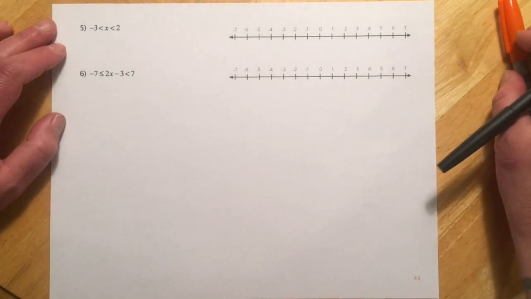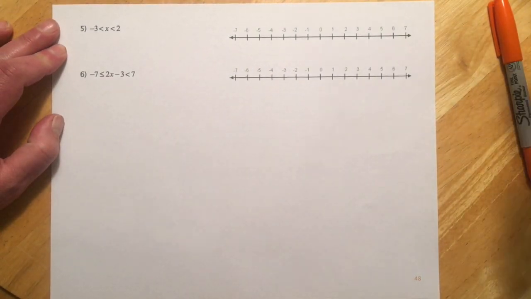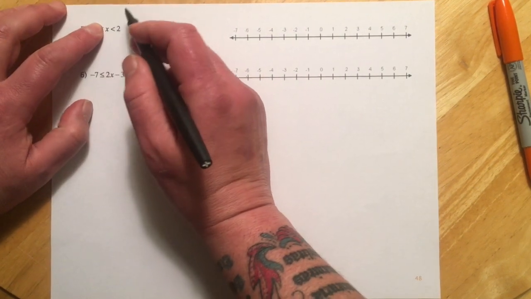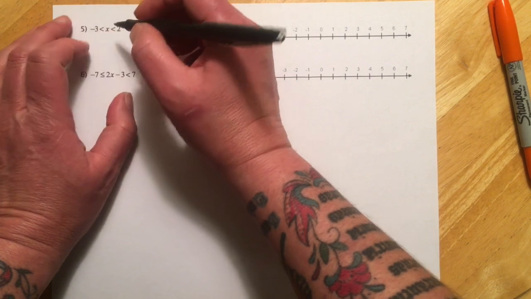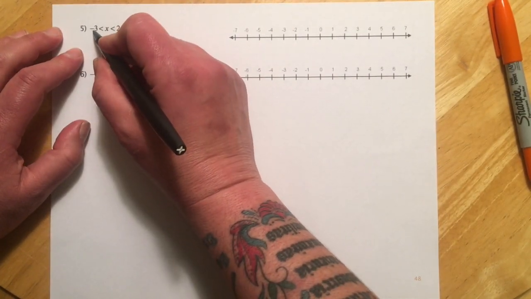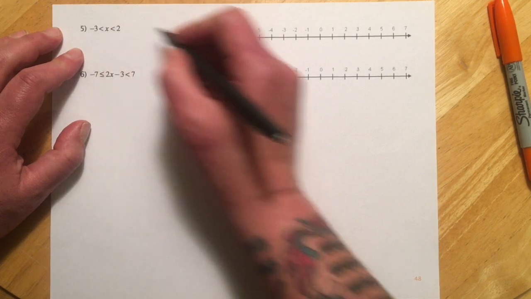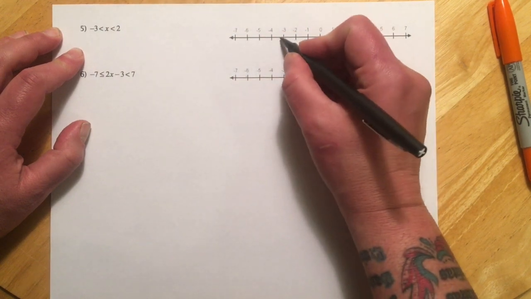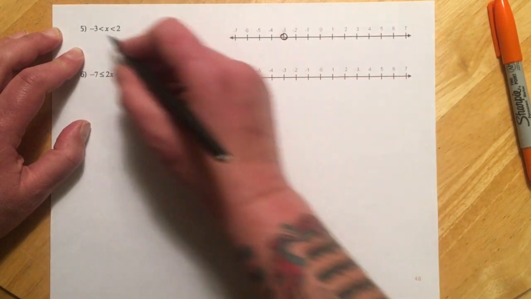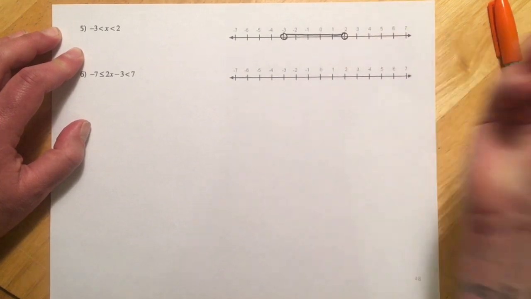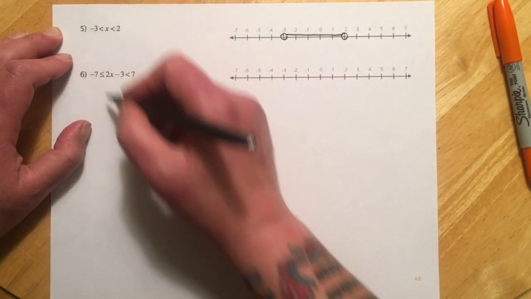These next two are another way to write an OR. Instead of saying x is less than 2 or x is greater than 3, we can write it as a continued inequality where we're just saying negative 3 is less than x is less than 2. And so the x is sandwiched between the numbers. It's exactly what the graph looks like. It's just going to go from negative 3 up to 2, and then that would be our solution set.